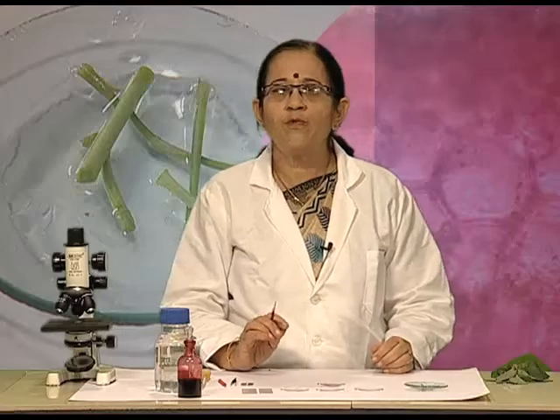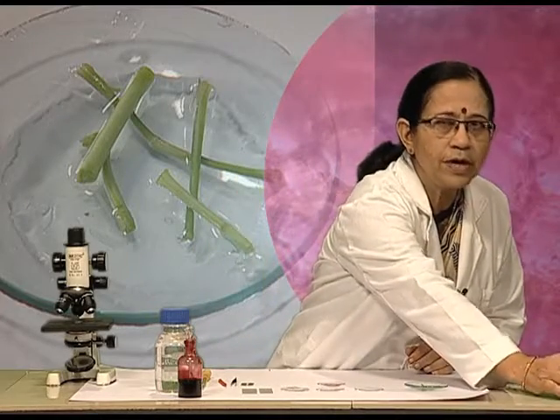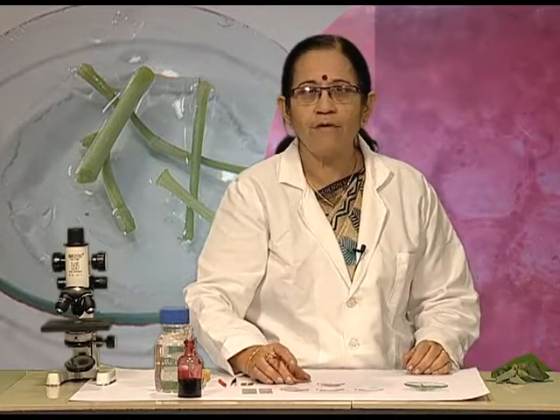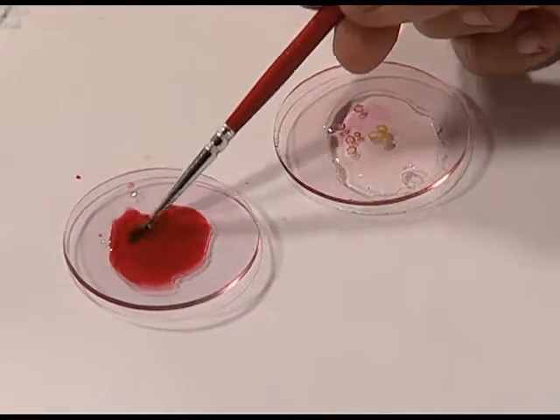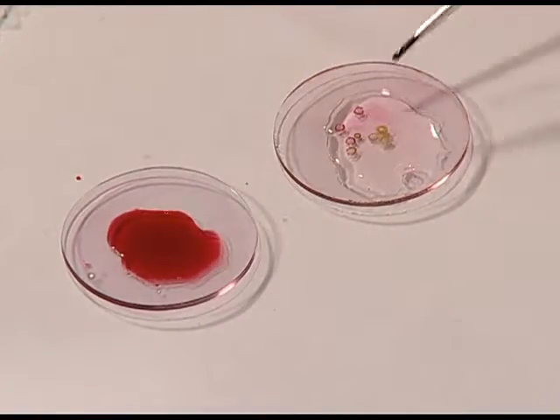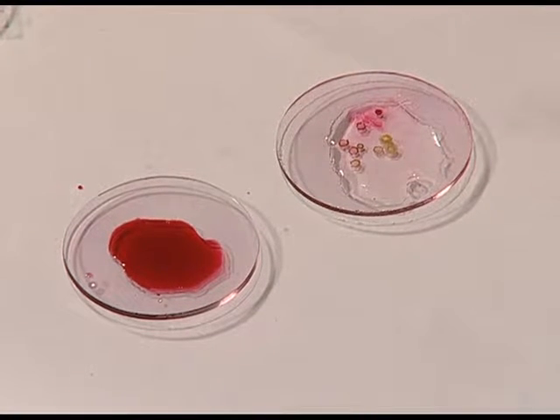Keep it for 1 or 2 minutes and then take it out in a watch glass having water. So, these sections are then transferred to a watch glass containing water.